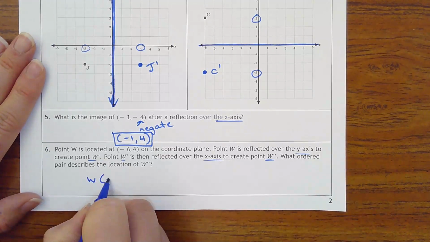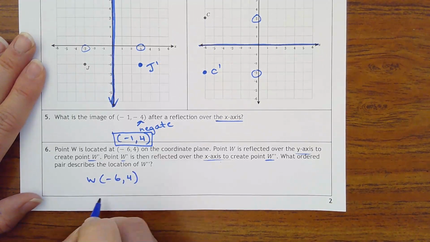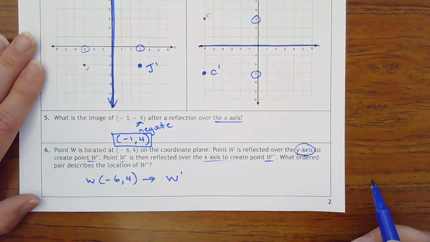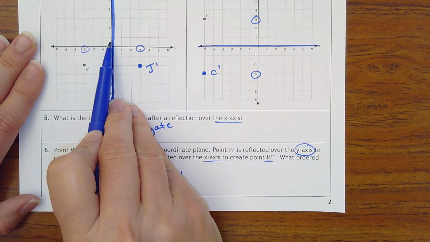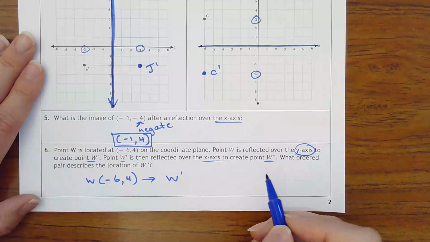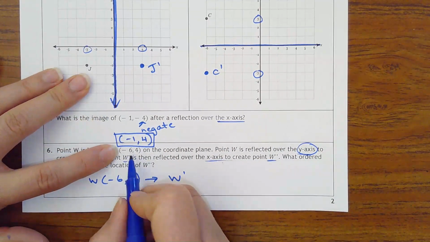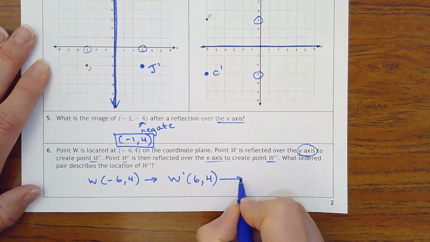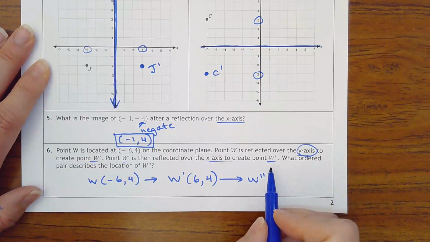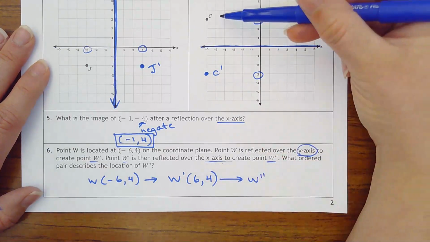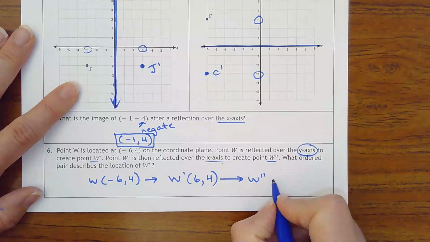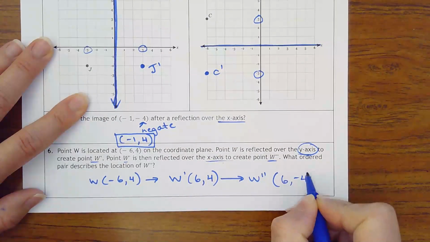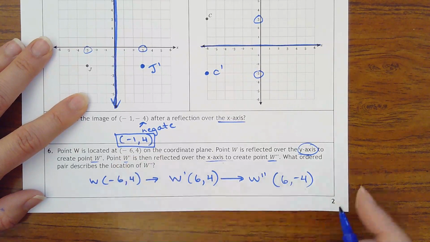So if W is at -6, 4, and then we're reflecting over the y-axis, so then that would be this one. You're going to change your left to right, so you're going to negate the x. So now I'm going to have +6, 4, and then W double prime is going over the x-axis, so I'm going to change it top to bottom, so that negates the y value. So actually, it just changed this into positive and this into negative.